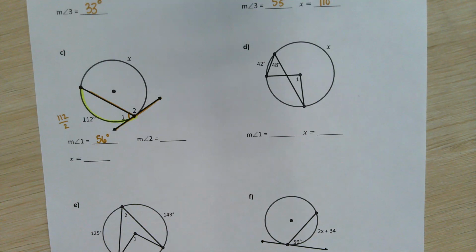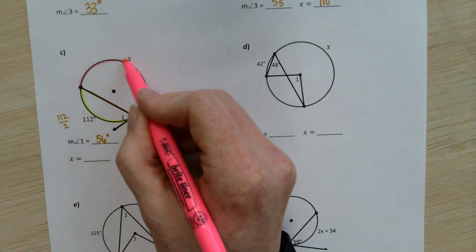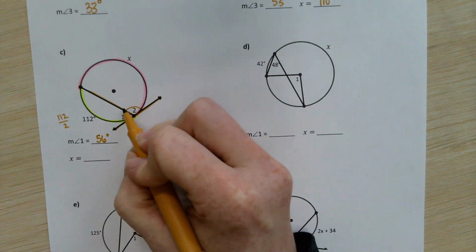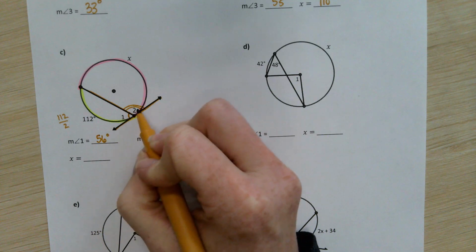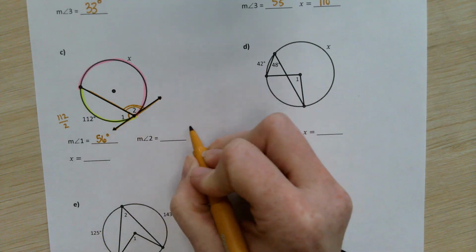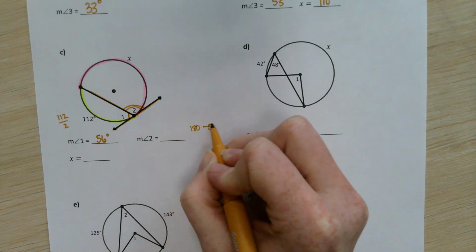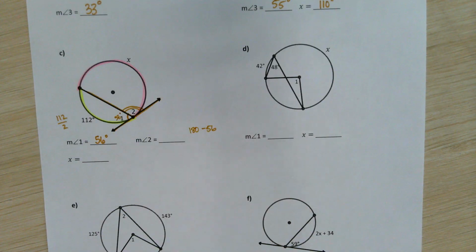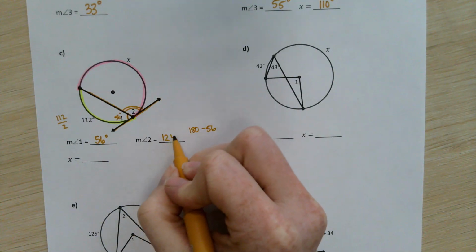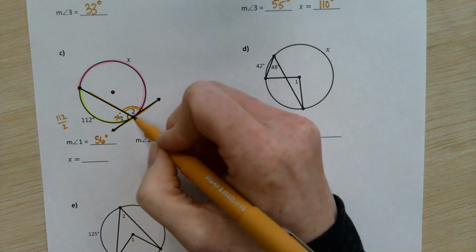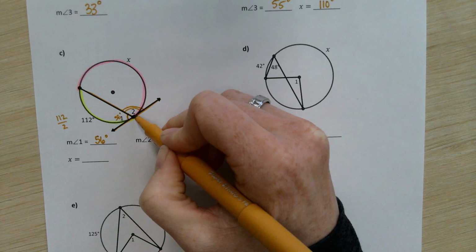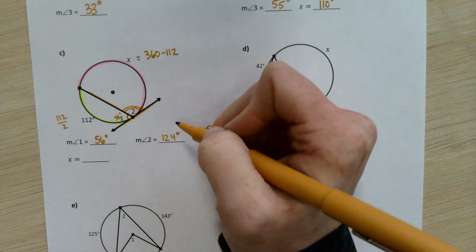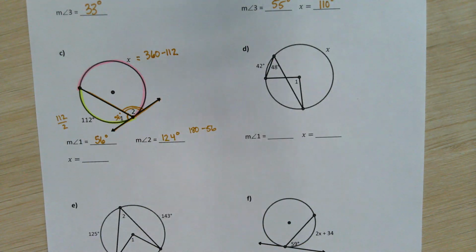Now, depending on what order you want to go in, you might find this other arc next, or you might find the other angle next. You can do either. For some of you, you were really good at spotting linear pairs earlier in the school year, so you might want to go with angle 2, because 180 minus that 56 degree angle we just found would be a linear pair that you could use to help you find angle 2, 124. Or others of you are really good at noticing opportunities to use 360. So you might want to go for x by doing 360 minus that other arc. So that's a possibility as well.